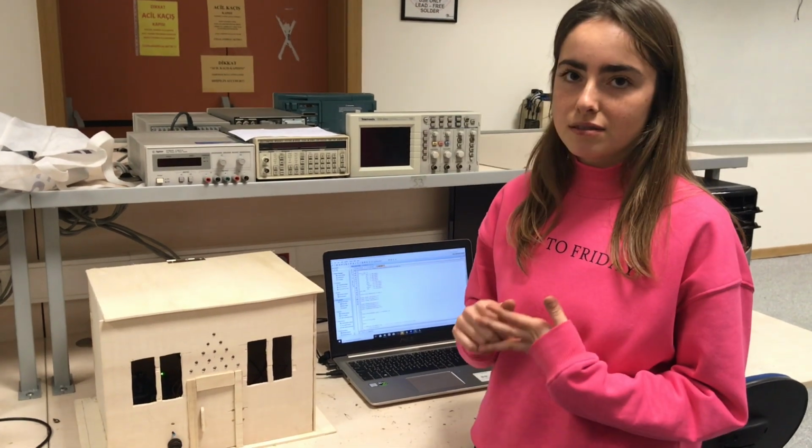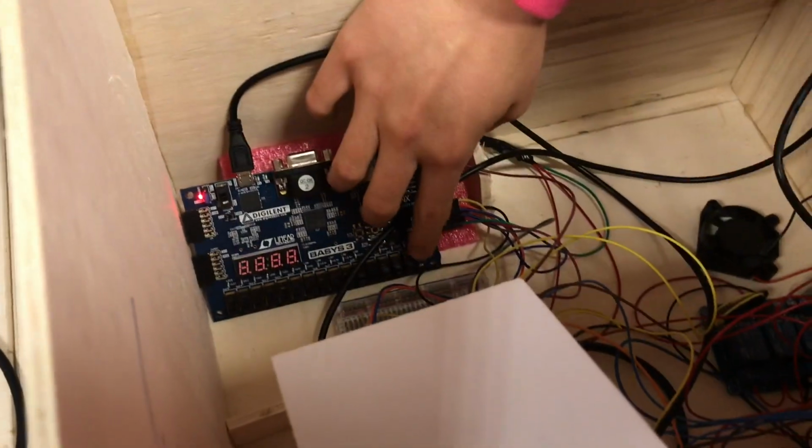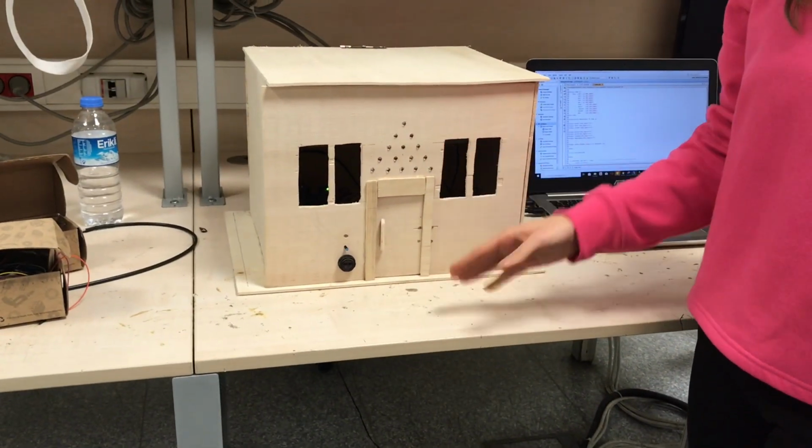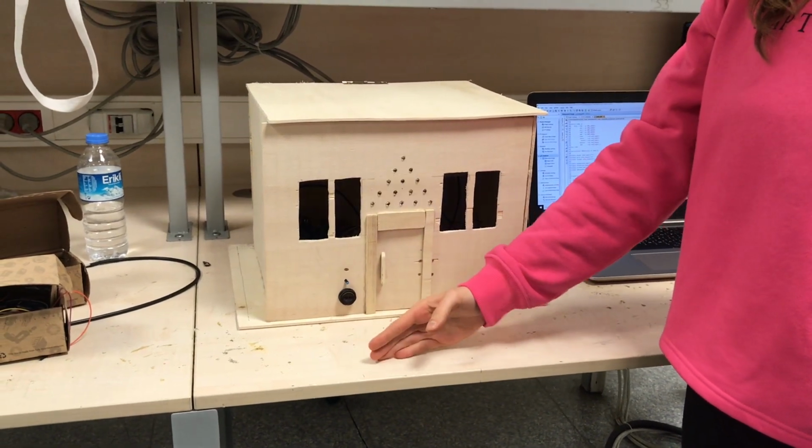Since it's not secure for the door to open to everyone, I have also used a switch which is found on the Basys 3 board in order to lock the house. So now I will switch it off, and now you see the LEDs still illuminate the front door, but the door stays closed.